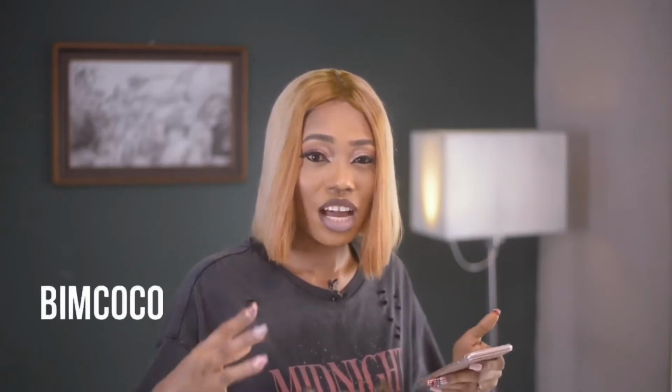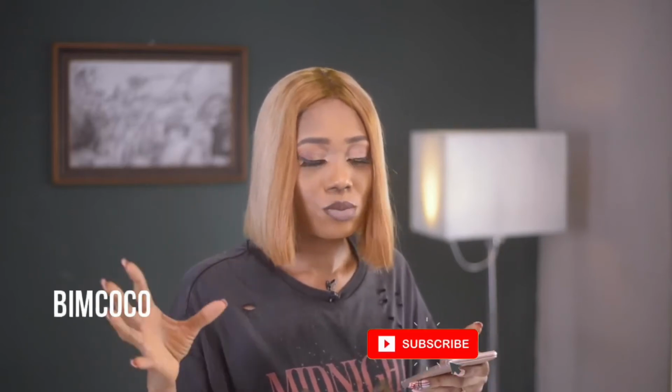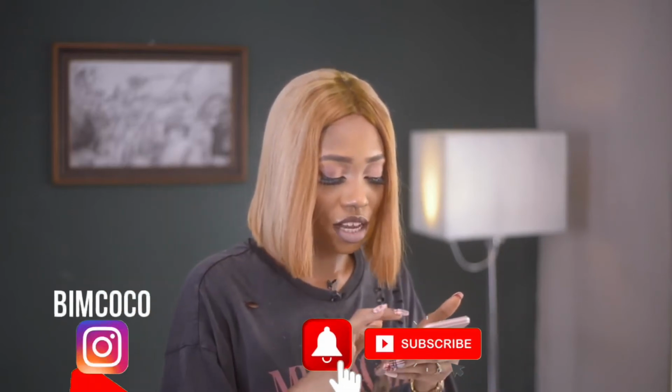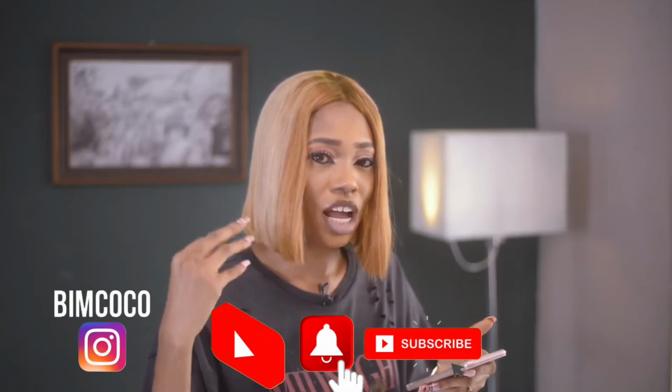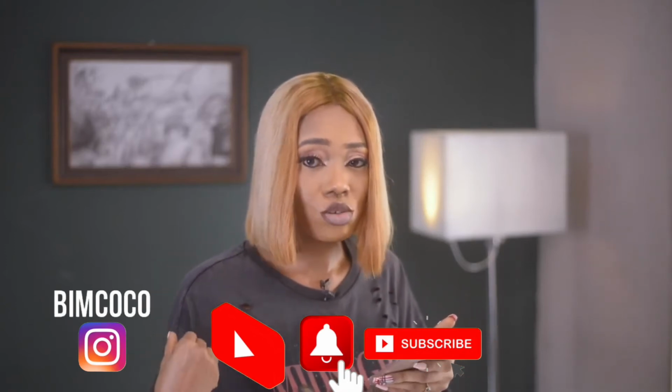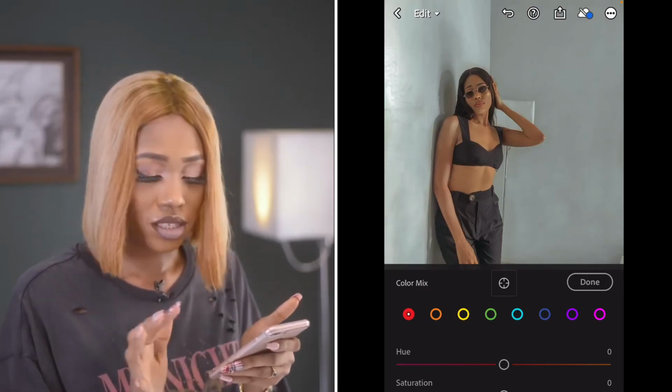If I'm wearing colorful clothes, you really see the effect in the picture. Like if you're wearing red clothes and you pop up the hue, saturation, and luminance a little bit, you will see the color of the outfit change. If you are wearing a green outfit and you work with this green color, the color of the outfit will really pop out. Even in skin tone, they have what they are doing in the picture. So let's work with the red first.